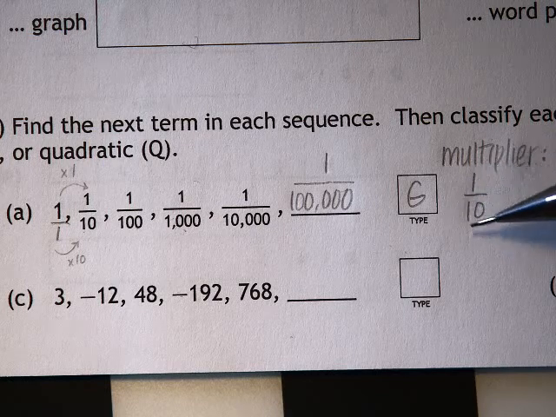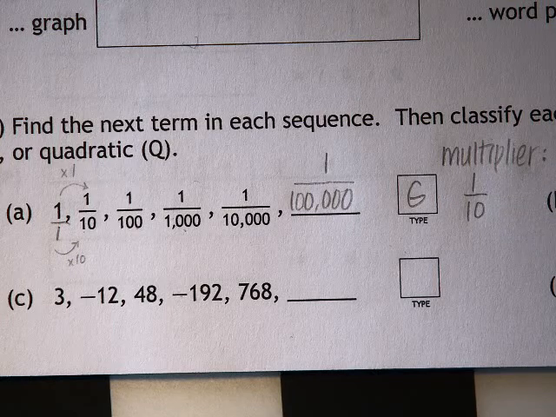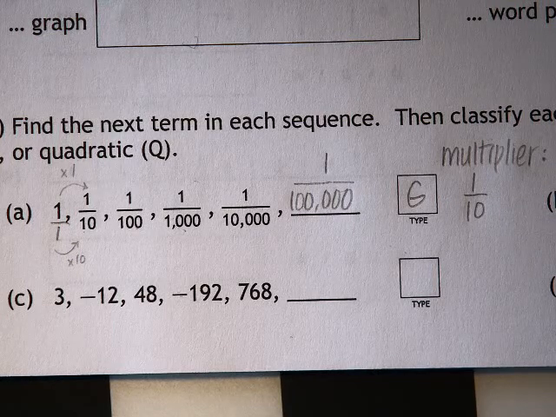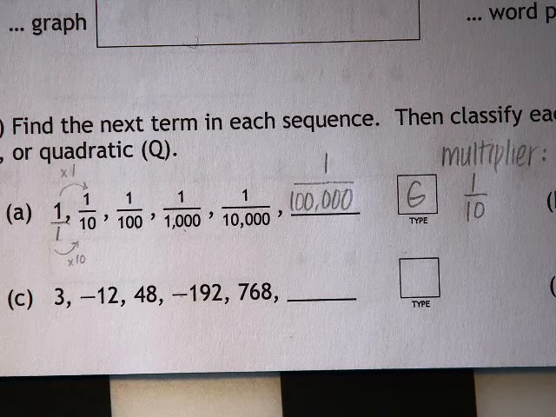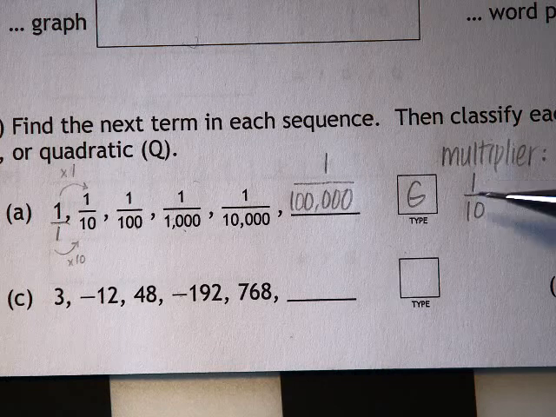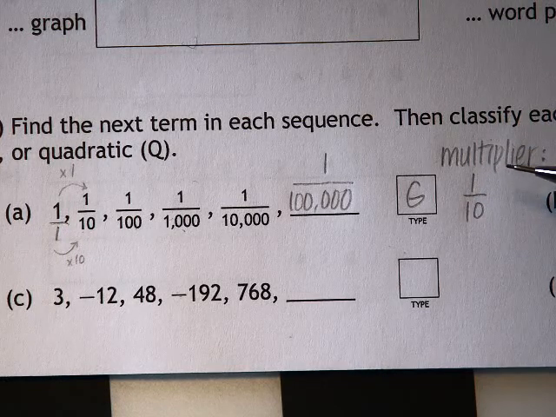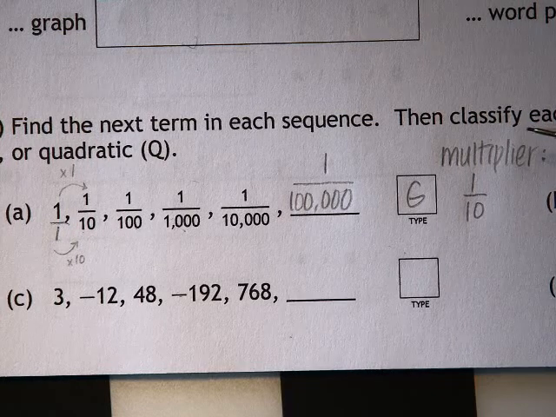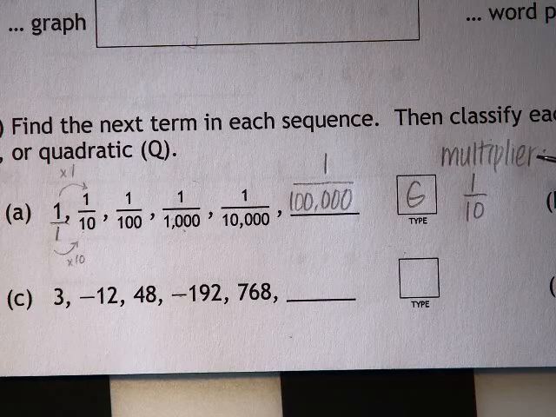Lumping them together gives us 1/10 as the official multiplier. For each of the following questions, if it is geometric, see if you can identify its multiplier, just to get into the habit of thinking in that term. That vocabulary is new to us, but will definitely be used a lot throughout this packet.